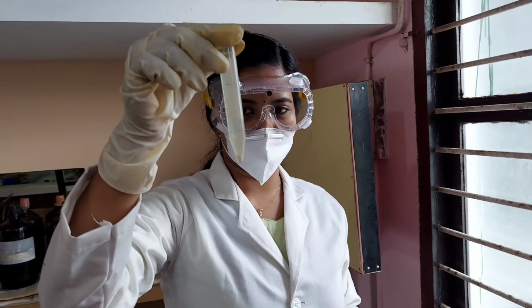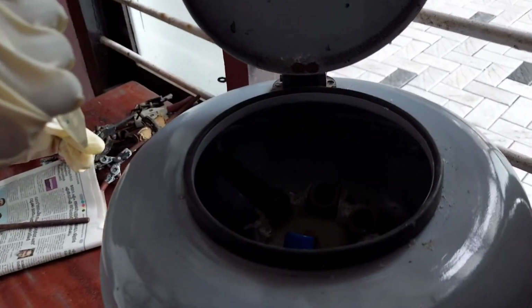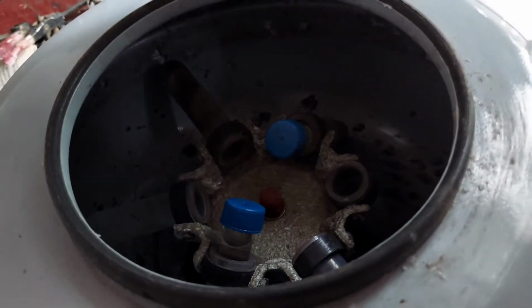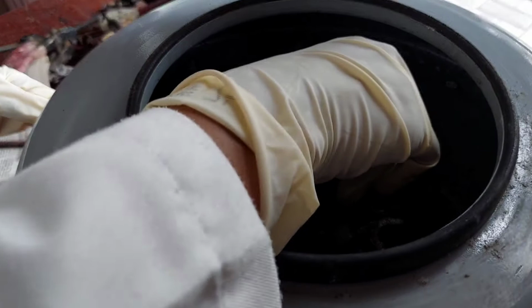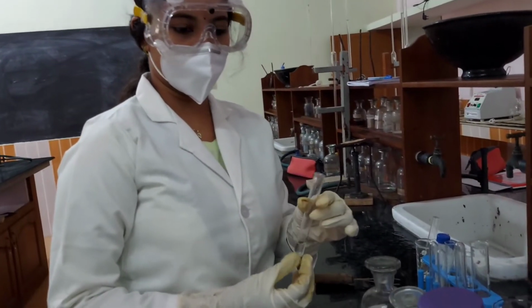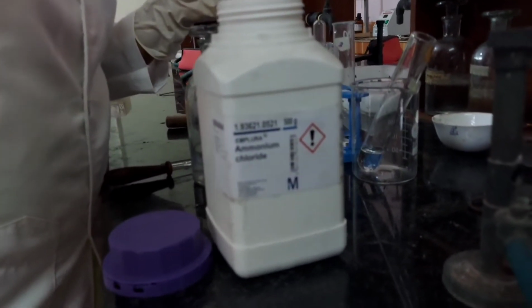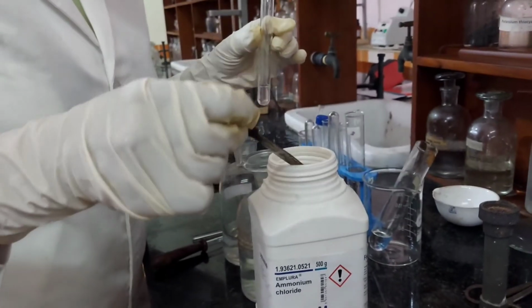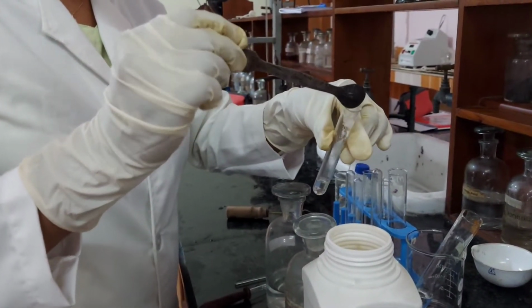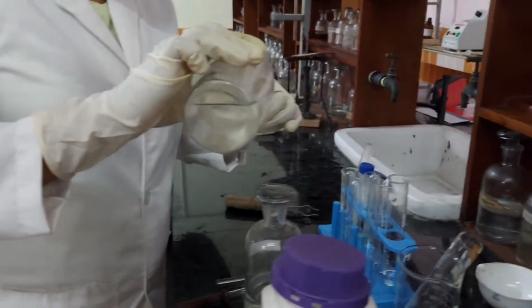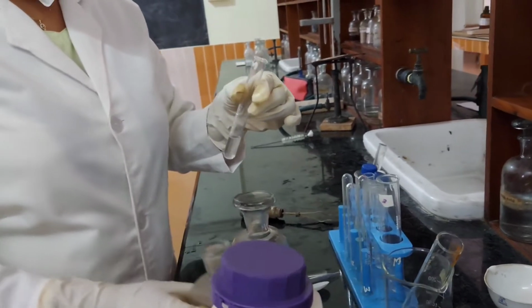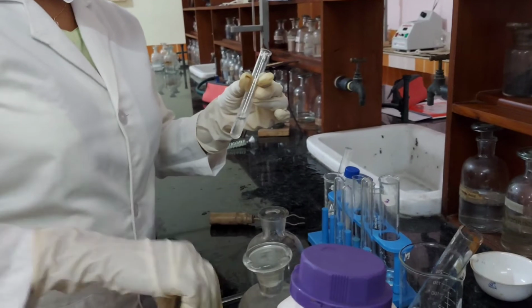Now, the solution is centrifuged. To the centrifugate, ammonium chloride, ammonium hydroxide, and disodium hydrogen phosphate solutions are added.